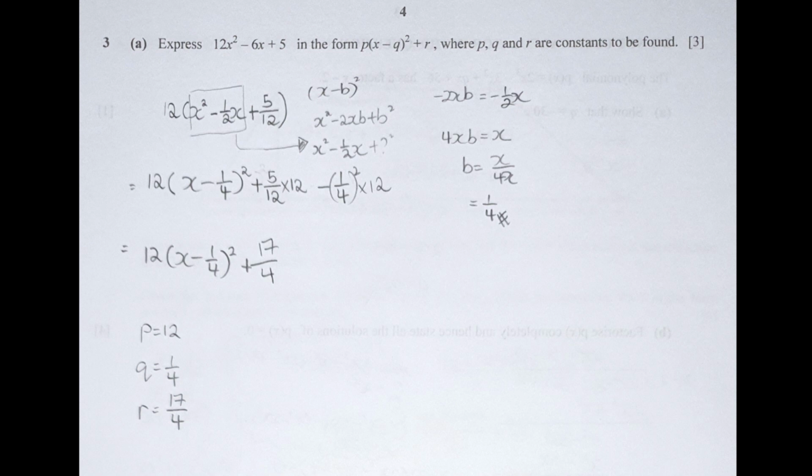So I compare the negative 2xb equals to negative 1 over 2x. Run the calculation, then you get b equals to 1 over 4. With this b equals to 1 over 4, we can now rearrange the equation into 12 bracket x minus 1 over 4 bracket square.